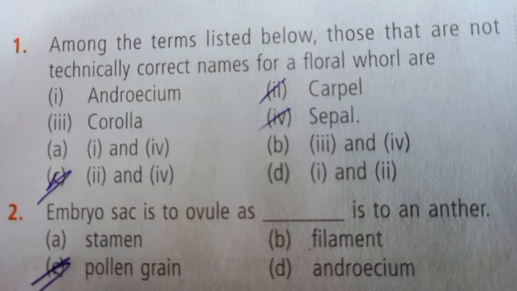Hello friends, these are some of the HSTR important questions from the lesson Sexual Reproduction in the Flowering Plant. The first question is, among the terms listed below, those that are not technically correct names for the floral whorls are: androecium, carpel, corolla and sepal. The correct answer is carpel and sepal.